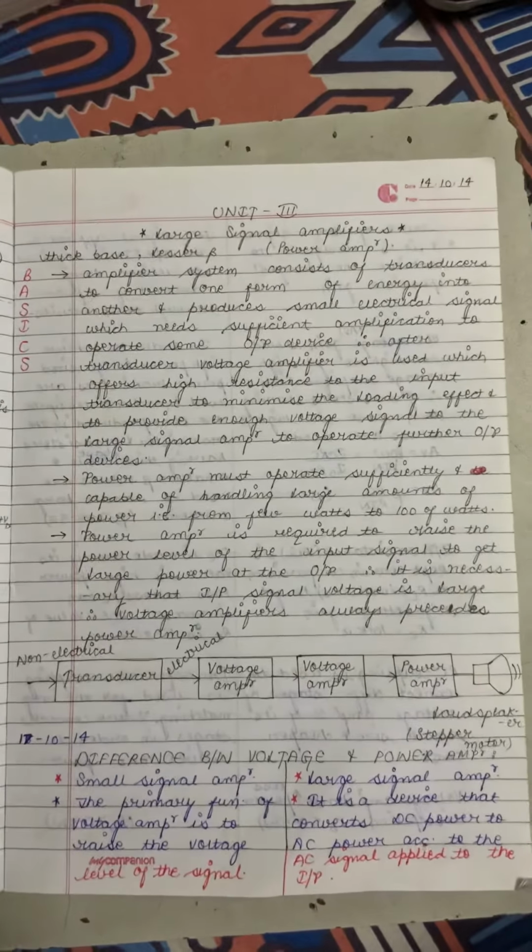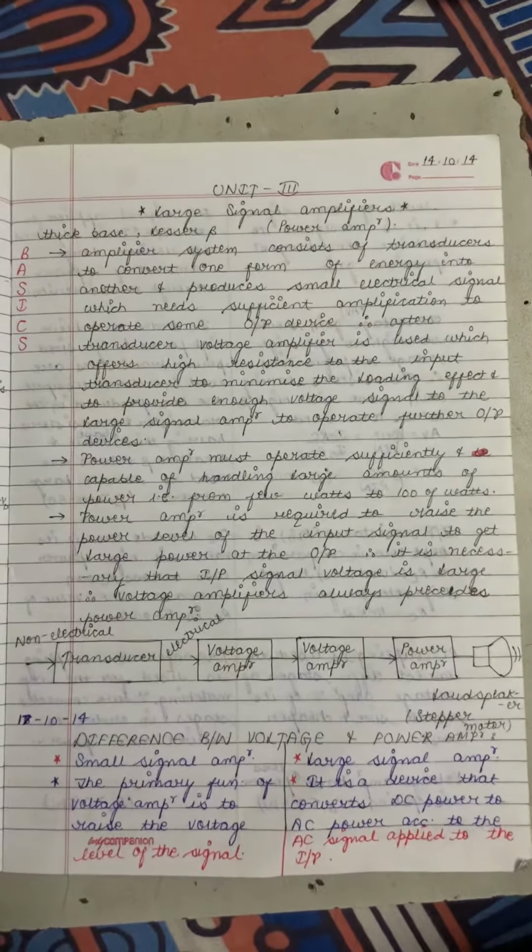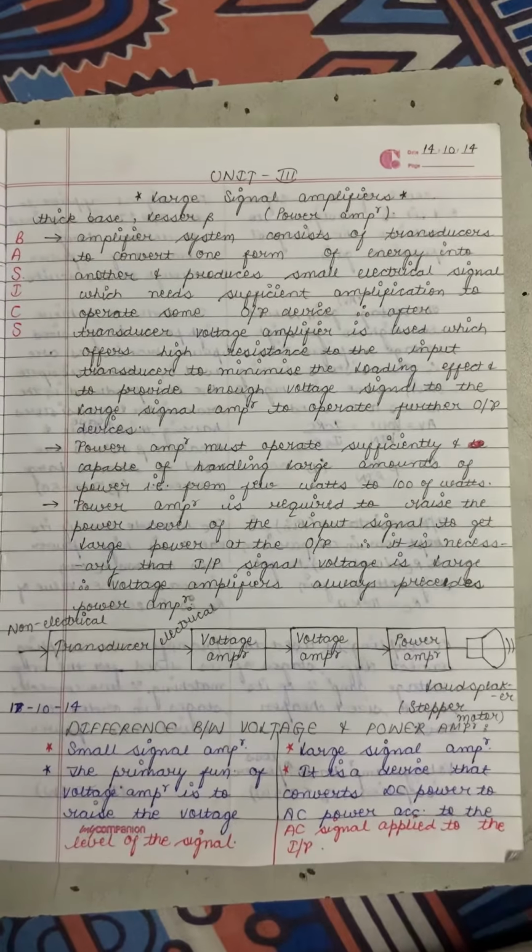Hello students, today I will teach you about the power amplifier. So let's start with the basic introduction.